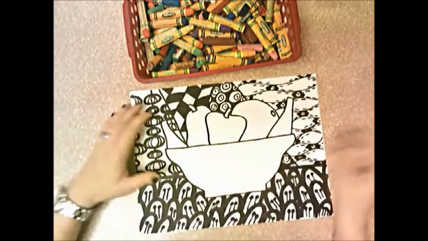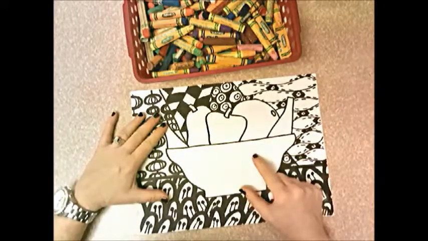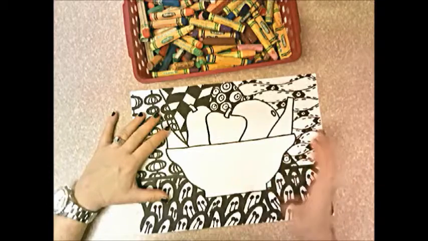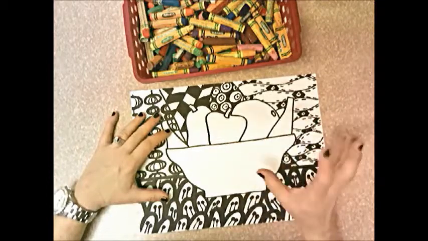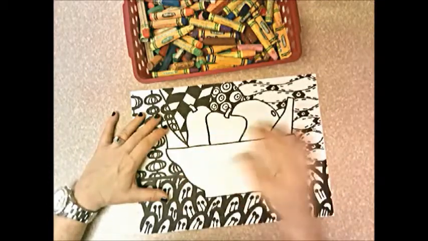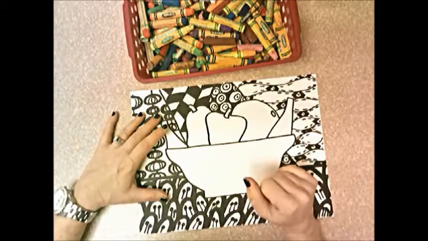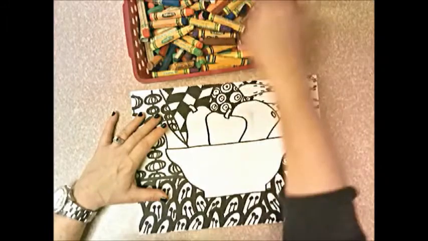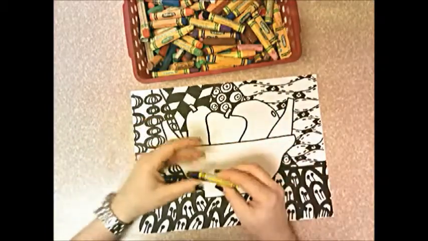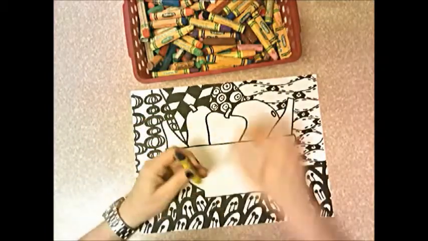So I want you to pick a color for your bowl, any color you want really. I try to stay away from yellows, oranges, reds, and greens, because that's what my fruit is going to be. But if you want a red bowl, do a red bowl, that's fine. I'm going to do a purple bowl, and I'm going to use this dark purple, and so I need a light purple.